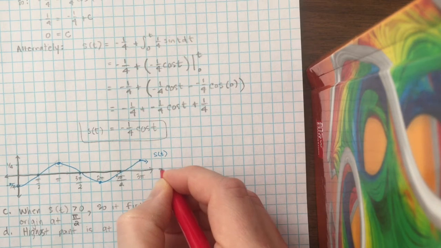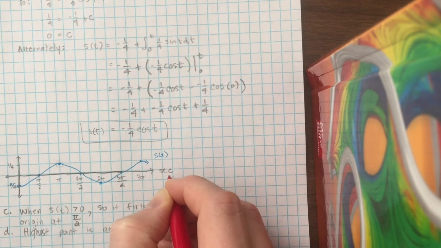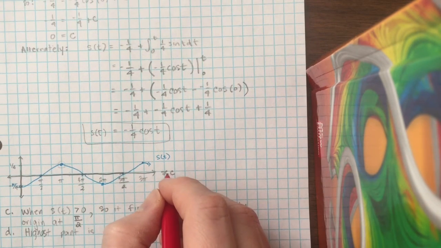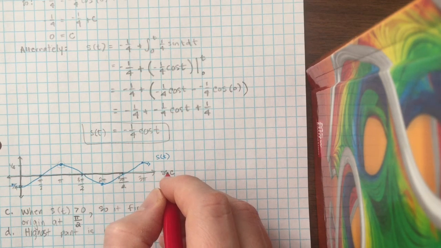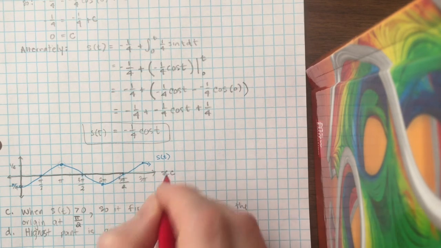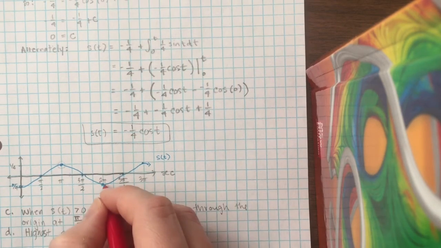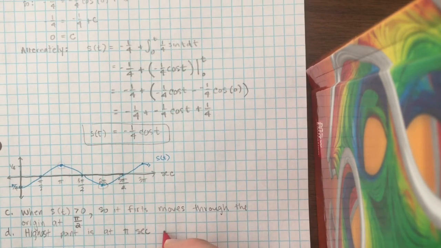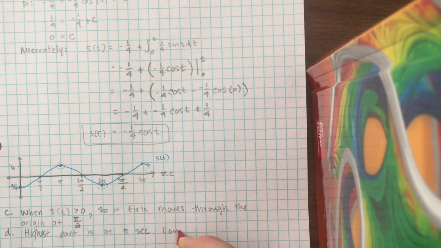I never labeled my axis here. This is seconds, and what are the units for the vertical units? I don't know, I don't see. Oh well, at pi seconds, and then it'll be at its lowest point at 2 pi seconds.